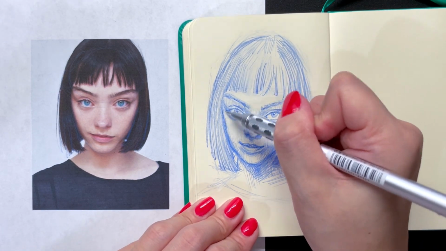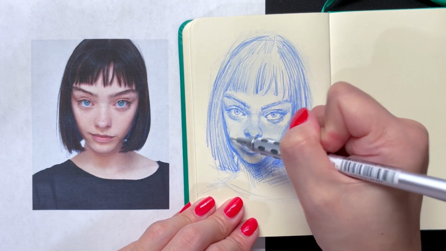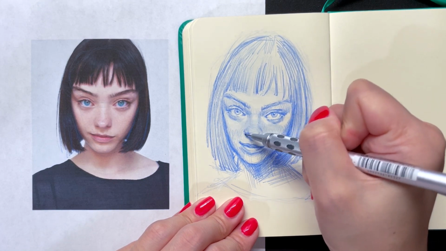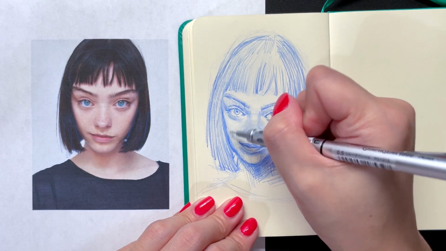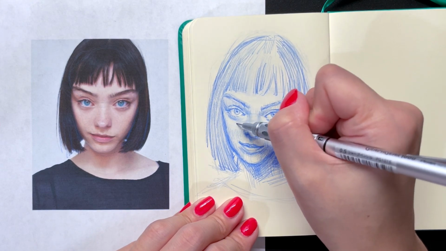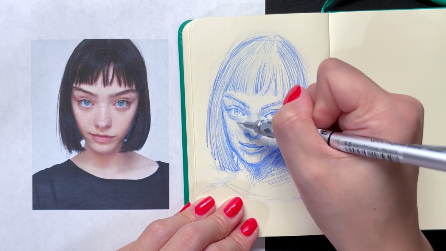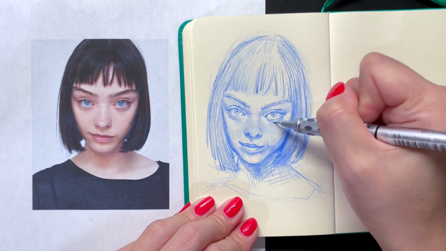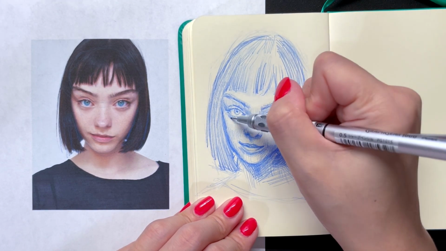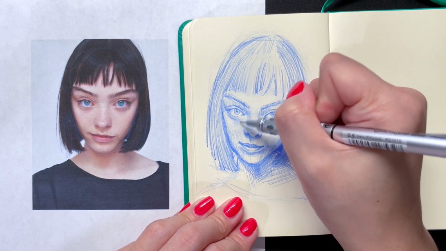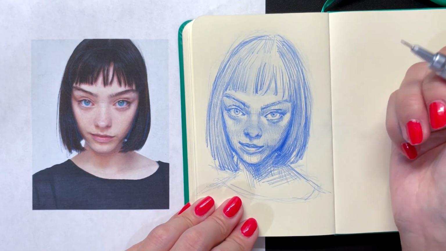One of the things I like to do is leave some pencil marks that follow the contours of the face, because I do find that to be really interesting to capture.